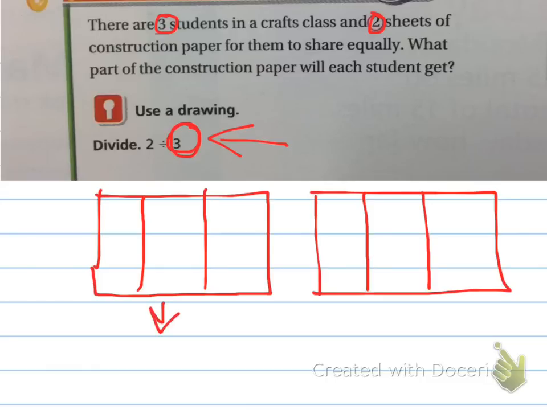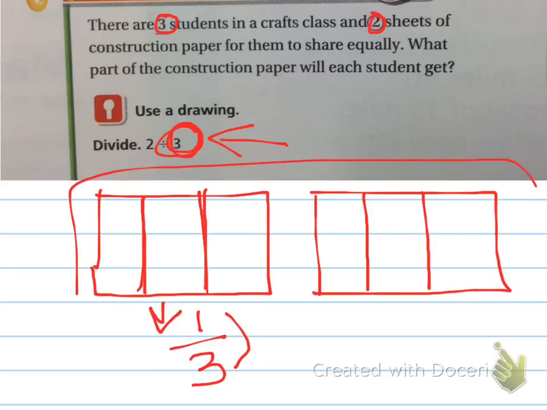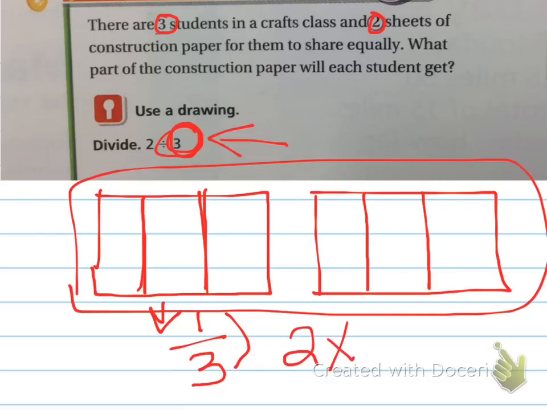Now, if you take a look at one piece of construction paper, we can see what each student's share is. Because we have 3 students and we divided it into 3 equal parts, out of one paper, each student will get 1/3 of that paper. Now we have a total of 2 pieces of construction paper. So we can use the 2 whole pieces of construction paper times the 1/3 that each student will get per piece of paper.